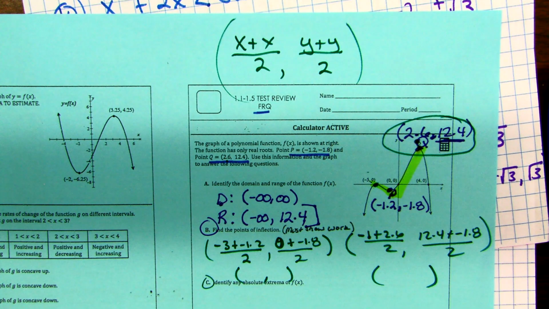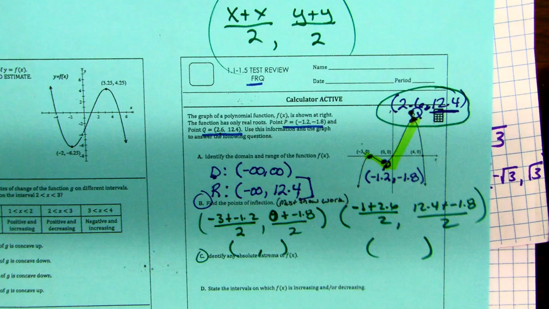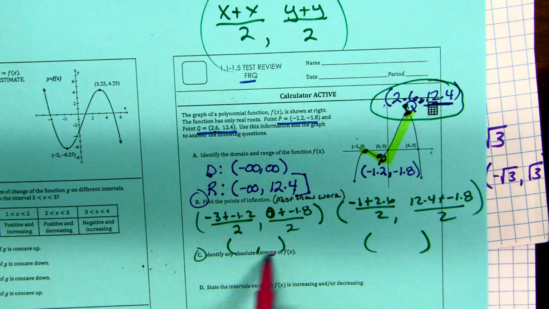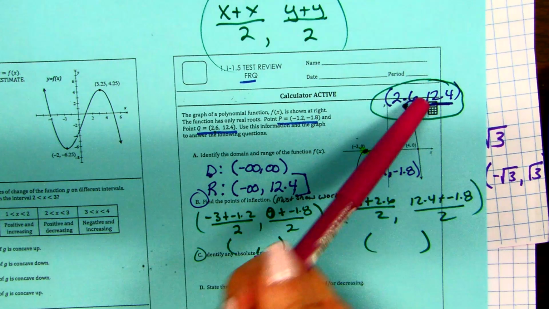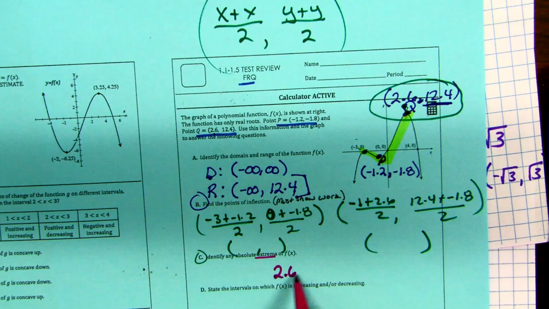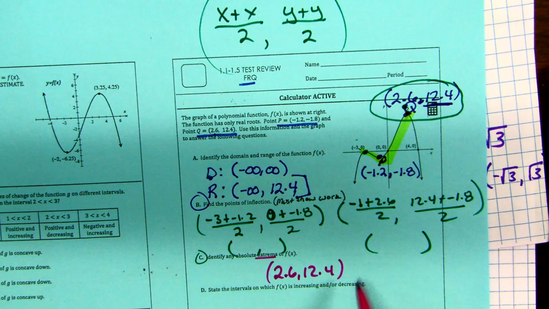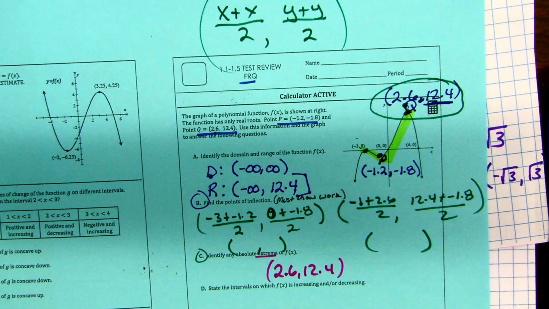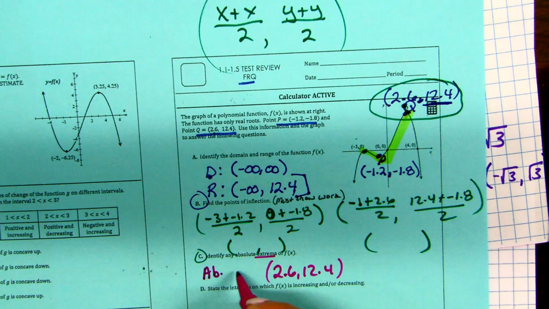Listen, so people that aren't paying attention are going to probably get this wrong tomorrow. You need to tell me what it is. You can't just tell me, oh yeah, it's this ordered pair or whatever. Because you could write it as 2.6, 12.4 if you wanted to, and I'll show you the other way to write it. But you have to tell, what is it? Is it min or is it max? So you would make sure you tell me what it is.